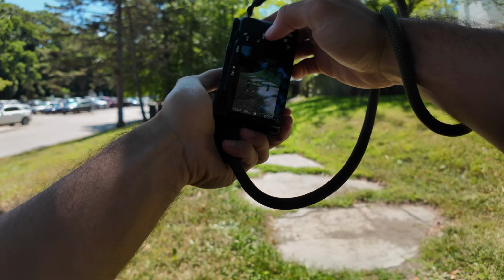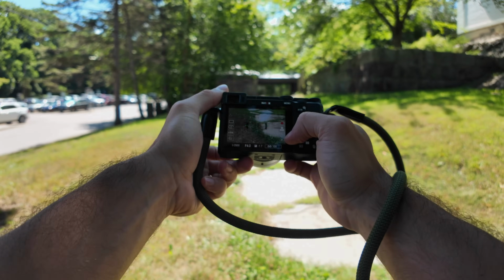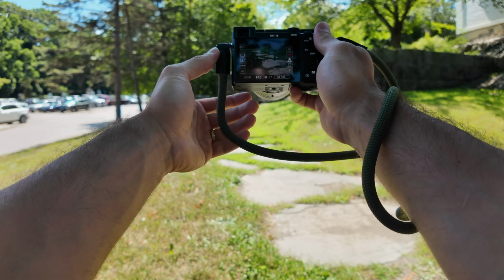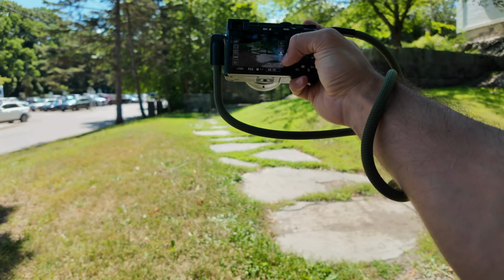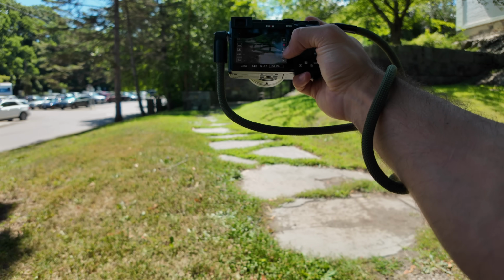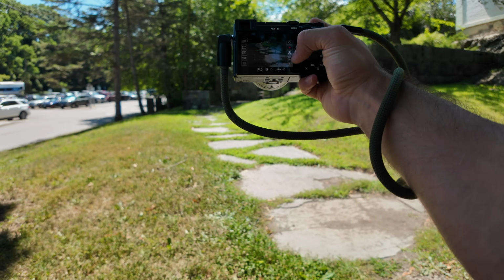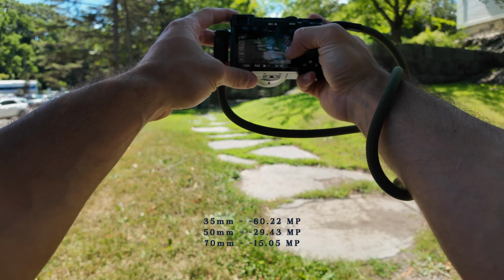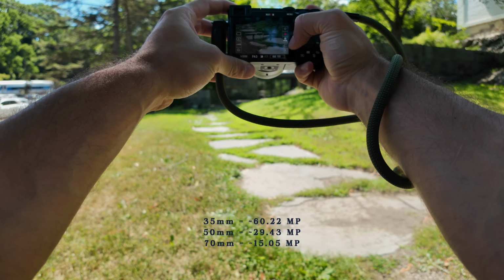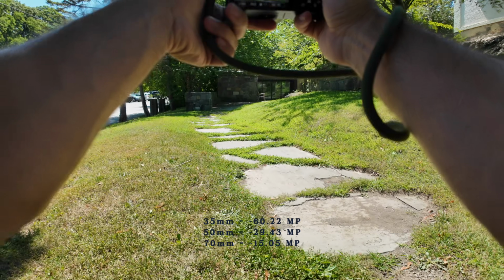So this is a good time to check out the different focal lengths. So, you know, they're not really focal lengths, it's just a crop. So you can go 35, 50, or 70 mil. I don't know exactly what the megapixel difference is between these, but I'll flash them on screen once I find out.